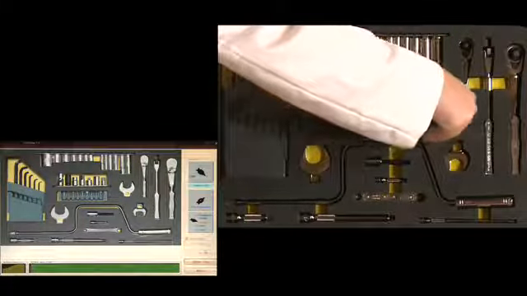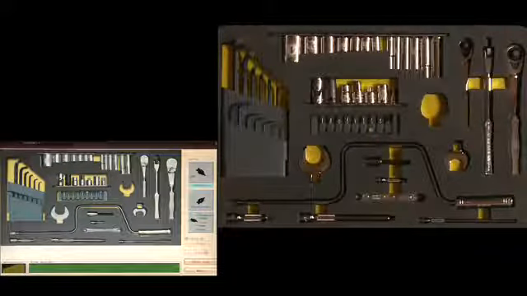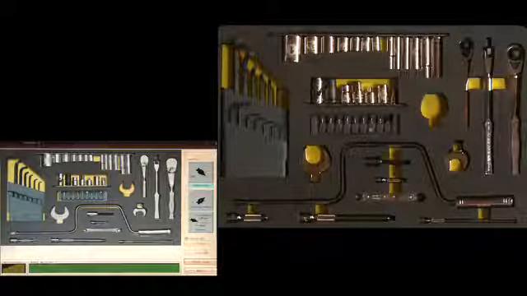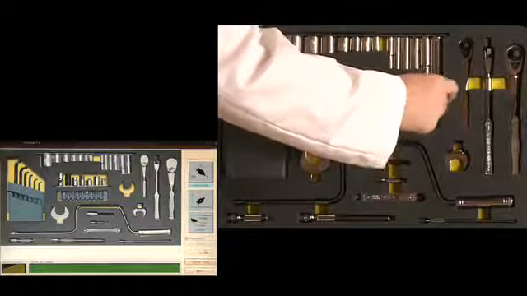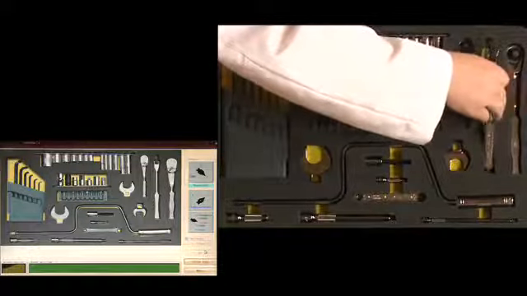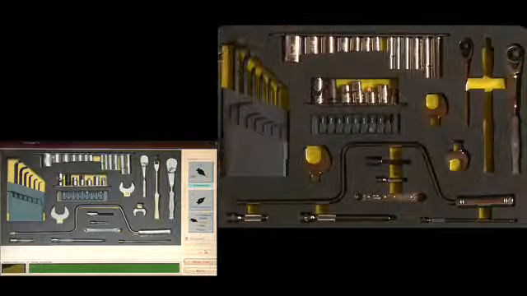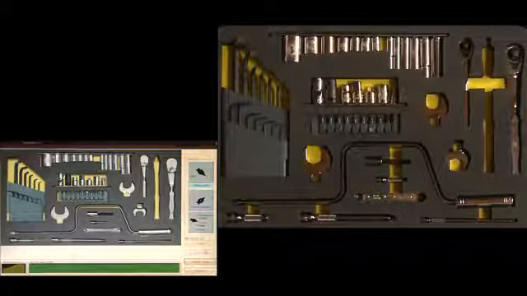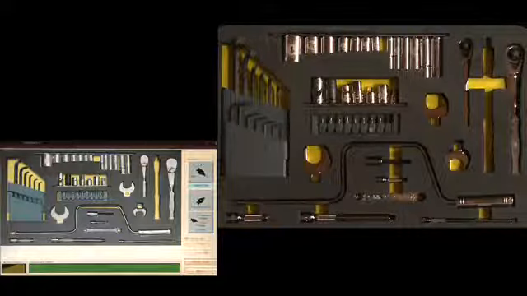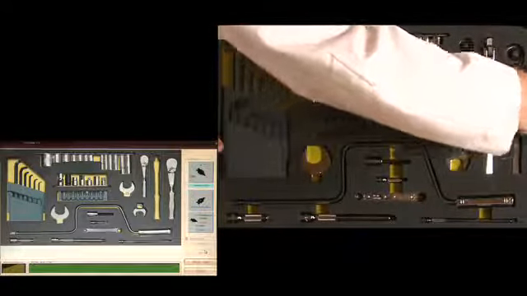Now take out another wrench head here. You'll notice it as it disappears on ToolTeller as well. And now we'll return it. Take out another piece here. And you'll see that reappear on ToolTeller as well as it's returned.